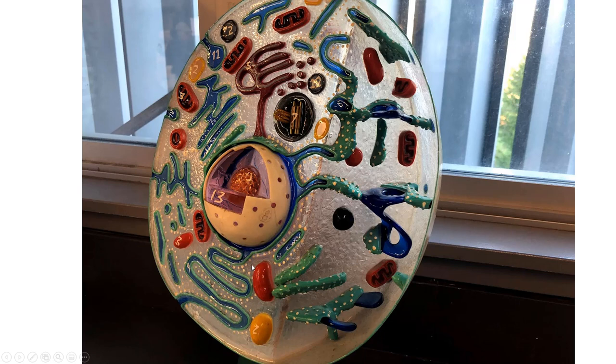So as far as kind of starting with the nucleus, we got the nucleus. You can see it's also a double membrane, so lipid bilayer. There's nuclear pores to allow things in and out of the nucleus. And then there's a dark spot in the nucleus called the nucleolus.